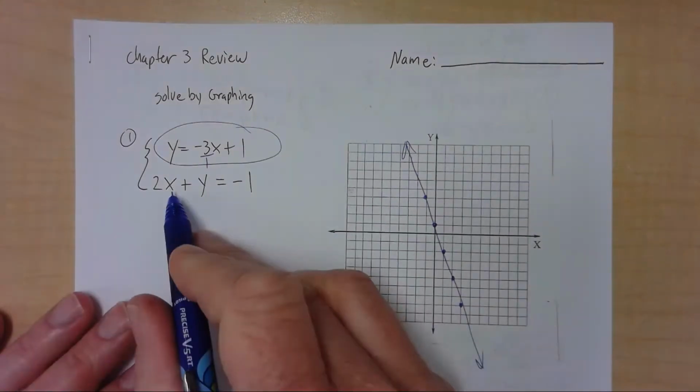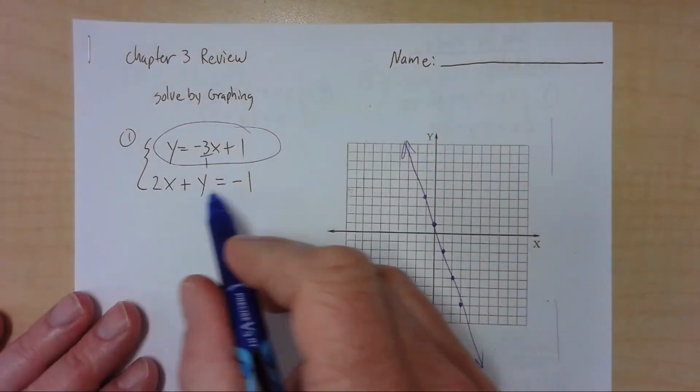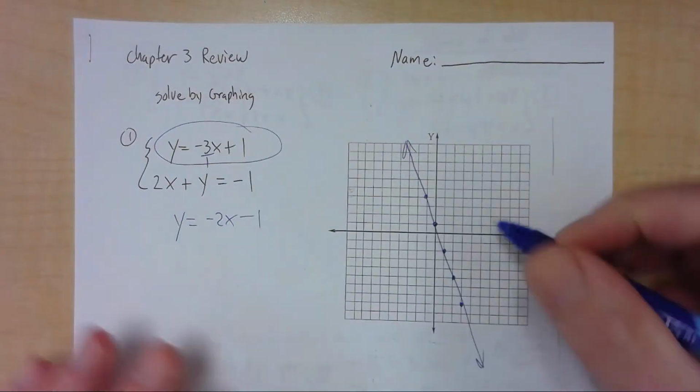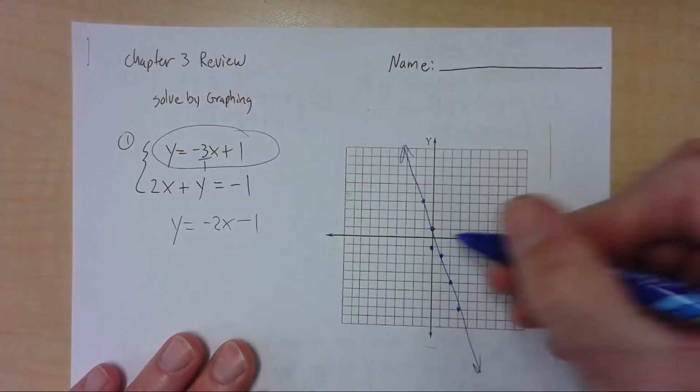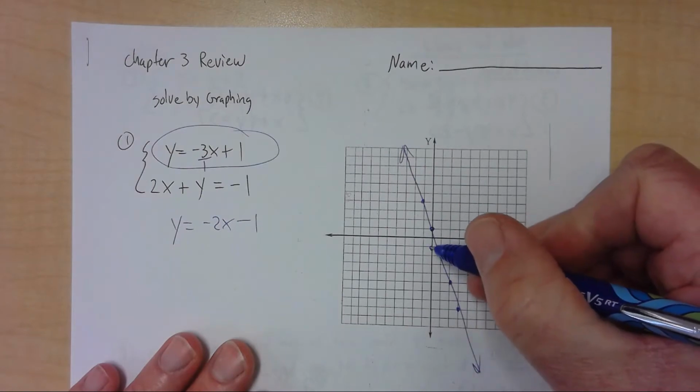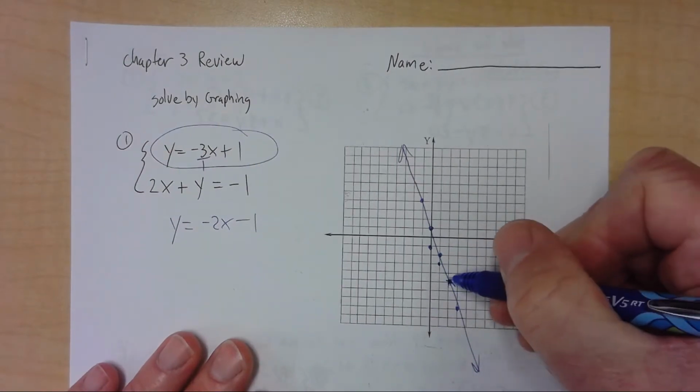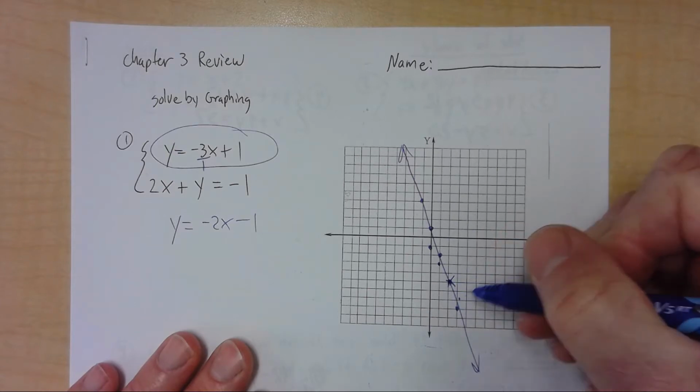This one here is not solved for y, so I'm going to subtract over the 2x. So y is equal to negative 2x minus 1. So I'm starting at negative 1 with a slope of negative 2. Down 2 over 1, down 2 over 1. So it intersects right there. Down 2 over 1.